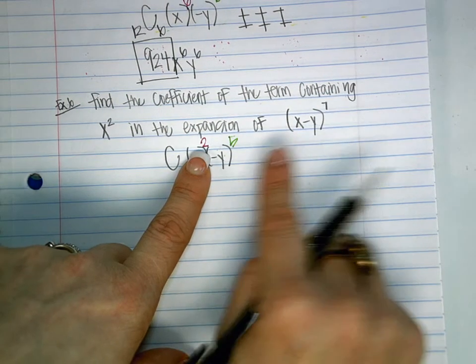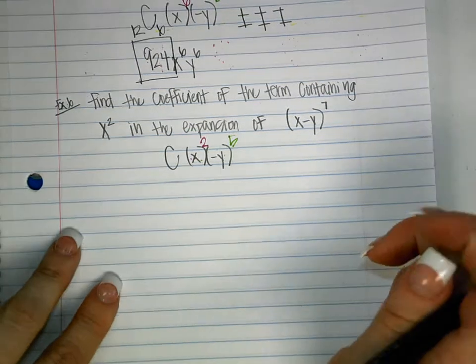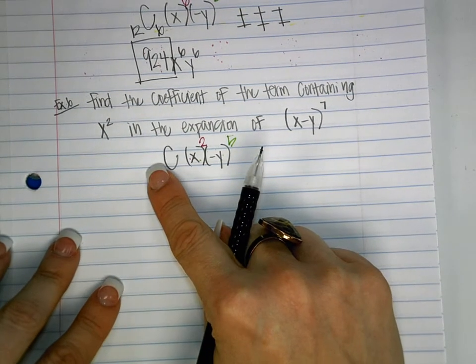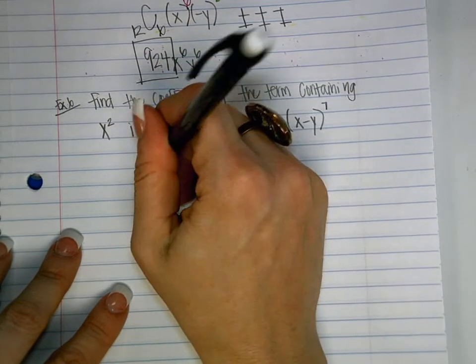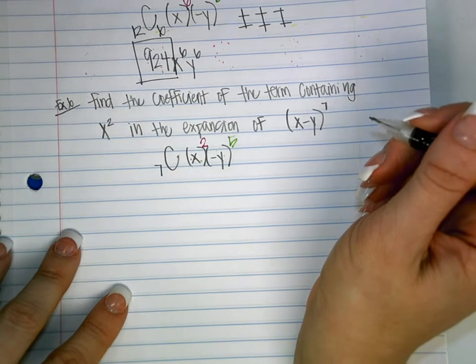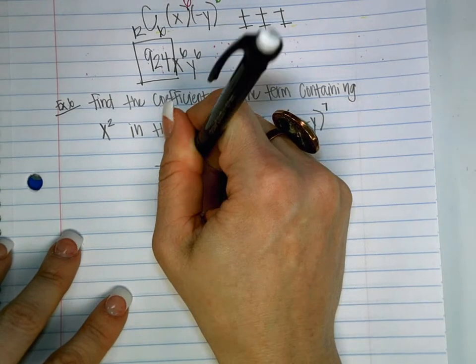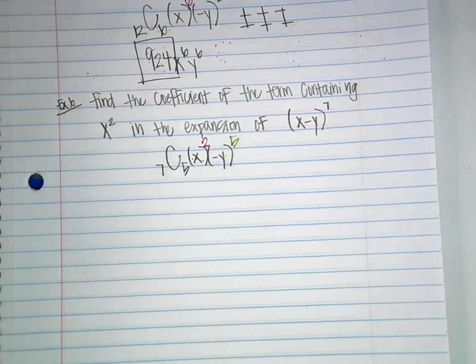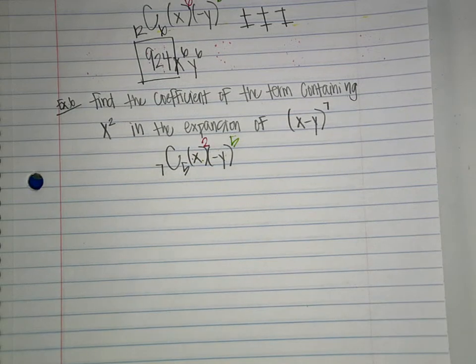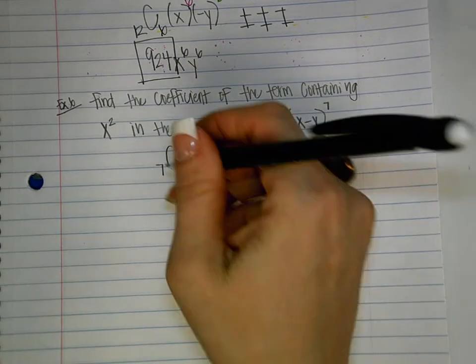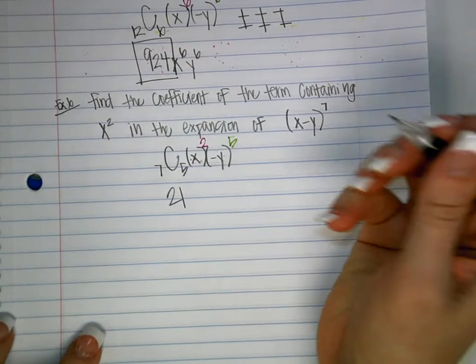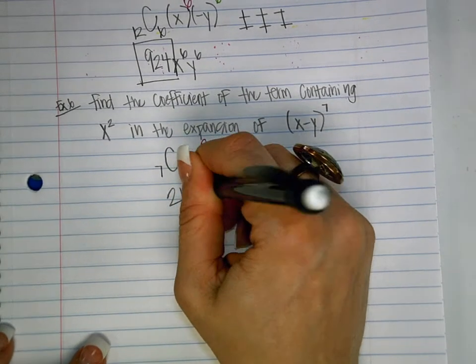Then, how do I find my coefficient? Total exponent value is what? 7. C, what's your second exponent? 5. So if you do 7C5, that should give you 21. 7C5 is 21. Then the rest of your problem is going to be x squared.